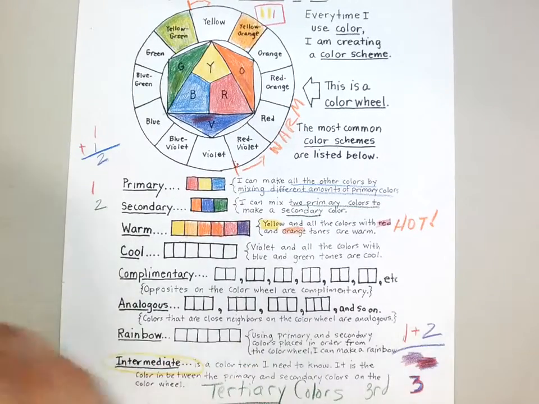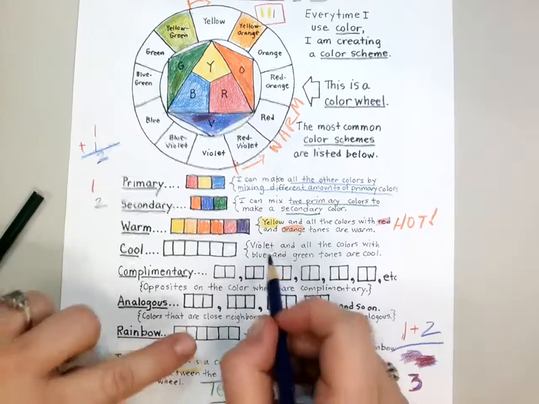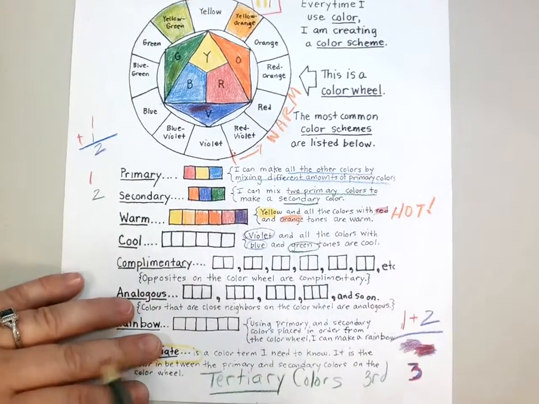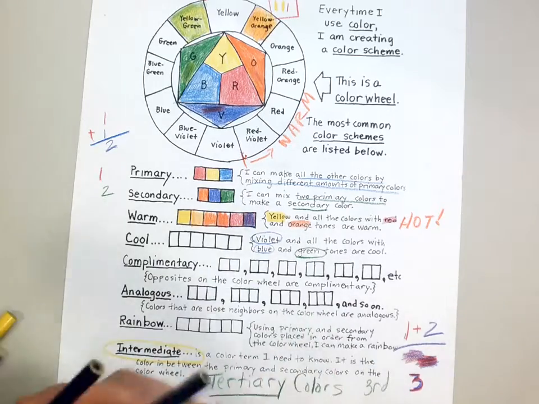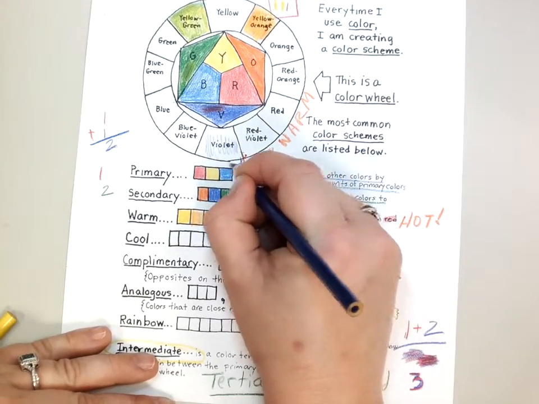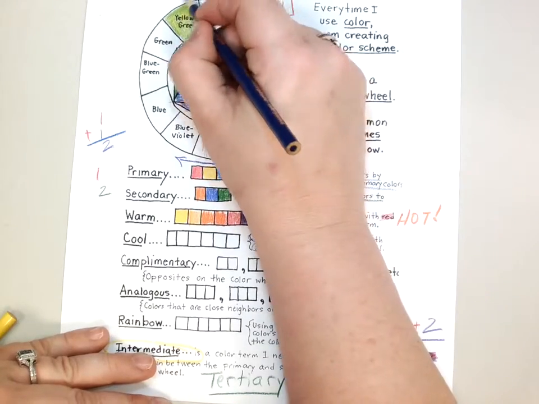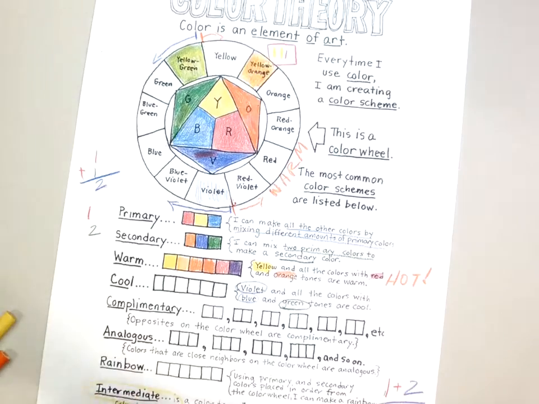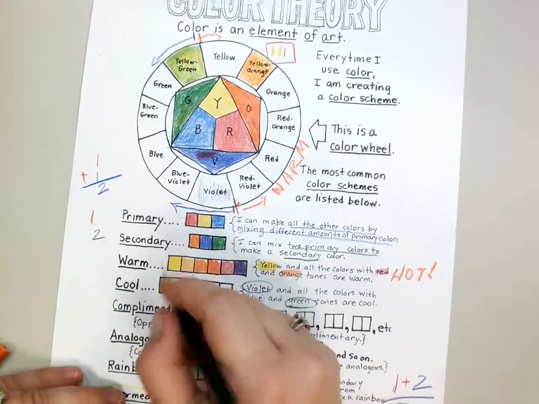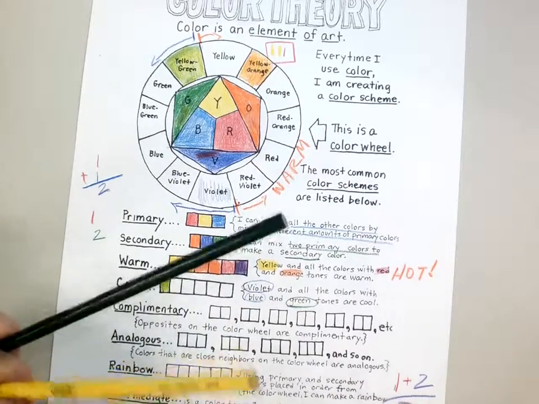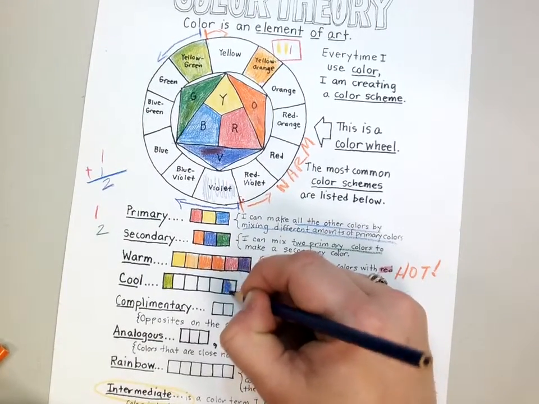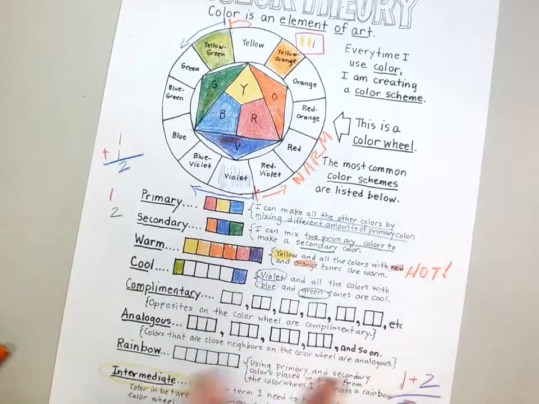Okay? The cool colors are going to be violet and all the colors that have blue and green in them. So we'll start with the violet here. Right? Here's our violet. And we're going to go this direction until we get to yellow green, because it still has green in it. So we'll start with yellow green, and we'll go all the way to violet, and all of the colors that those include.